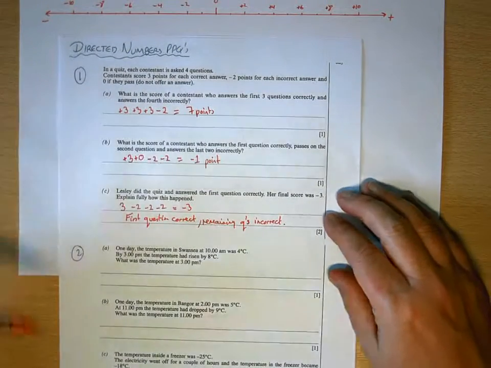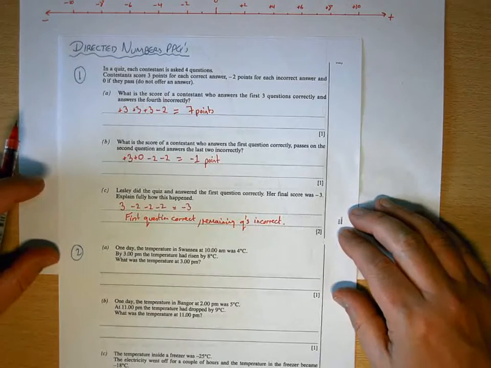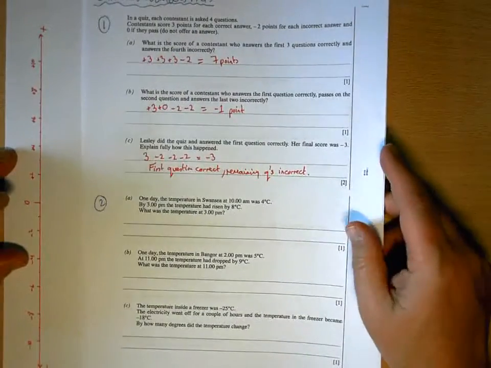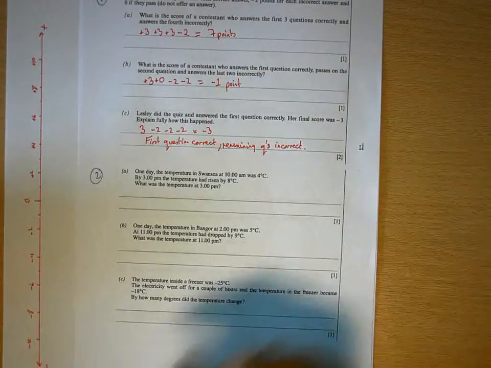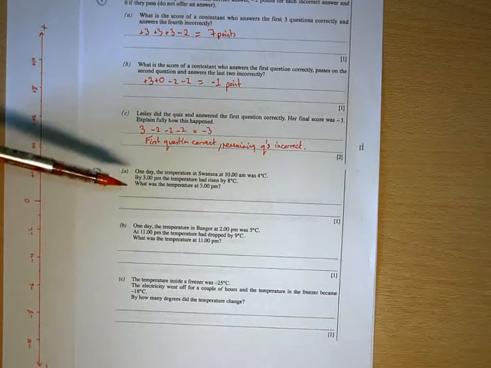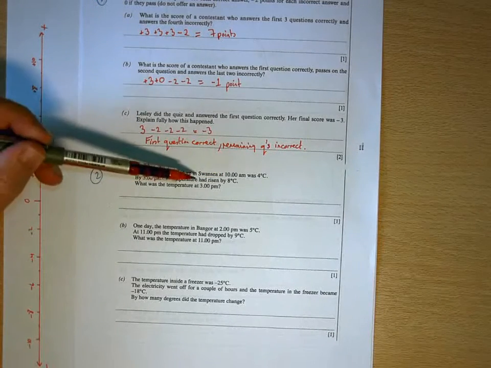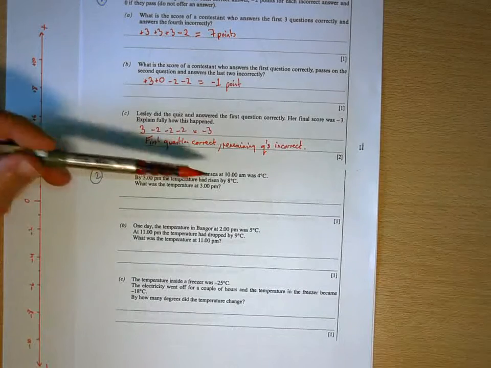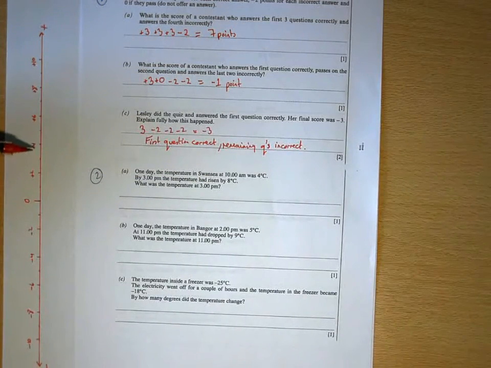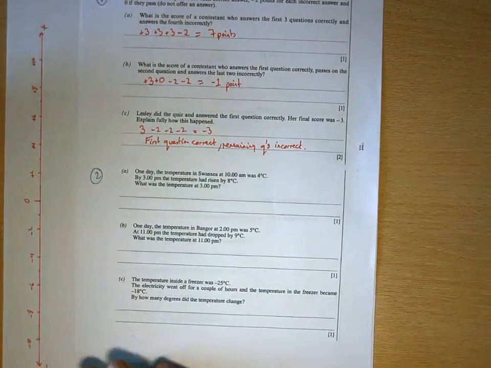Alright, the second question is in the context of temperature. I move my number line down there. Okay, one day the temperature in Swansea at 10 in the morning was 4 degrees. By 3 p.m. the temperature had risen. Now if it's risen, it means it gets warmer, which means the temperature goes up. So we go from +4 here, and we're rising 8 degrees. 2, 4, 6, 8 would take us to +12.